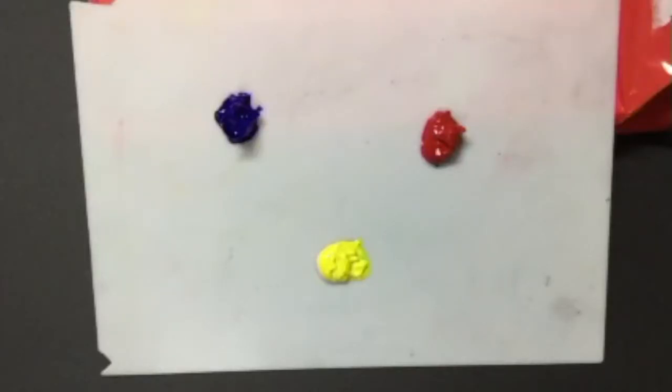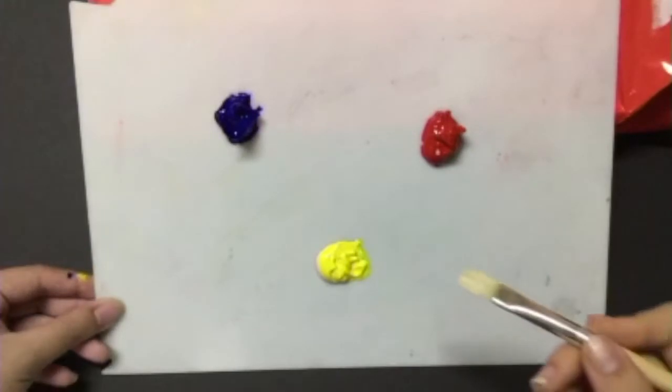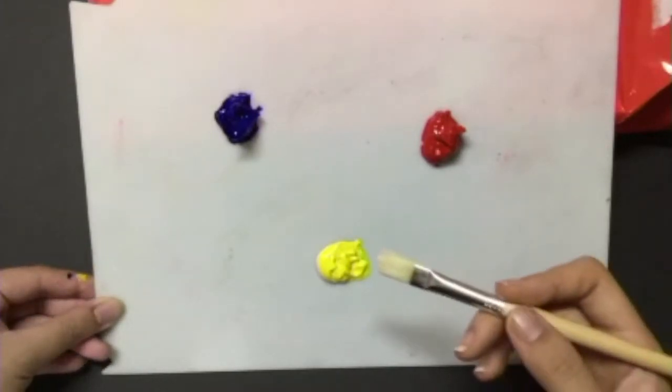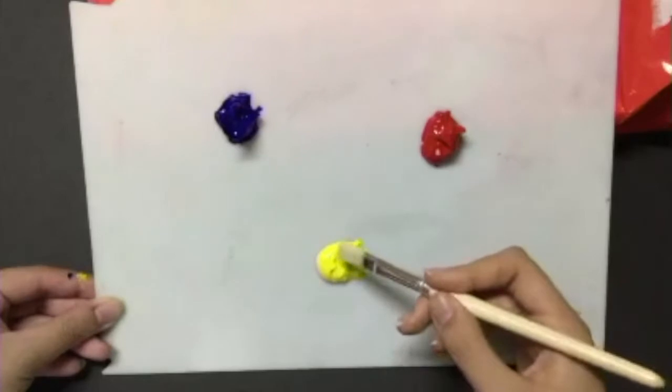This tutorial is about how to mix acrylics, primary, secondary, and tertiary, and how you can create gray scales with them. To start with, we have three primary colors, which are yellow, red, and blue. They are called primary colors because no other colors can be mixed to create them.